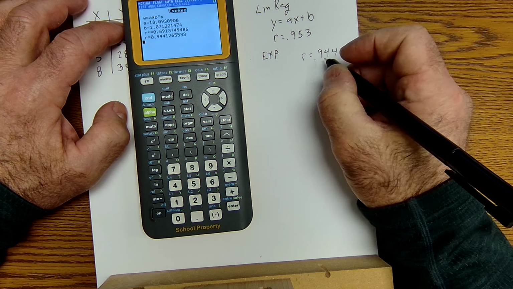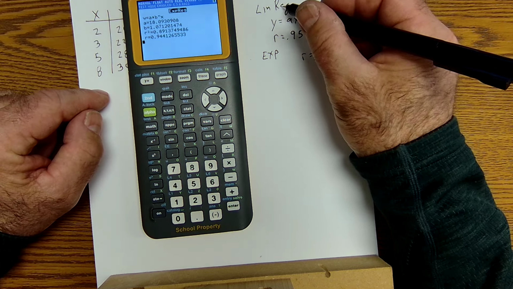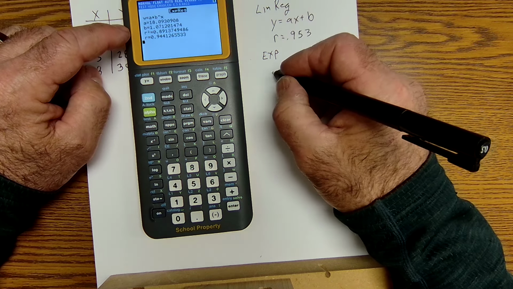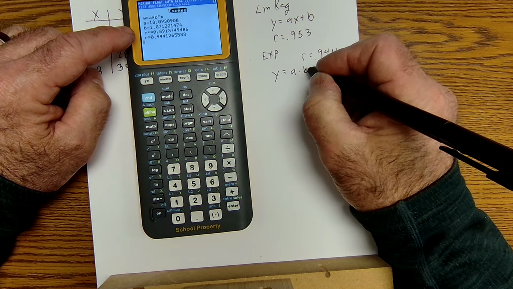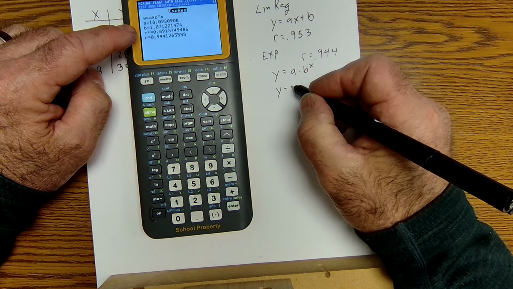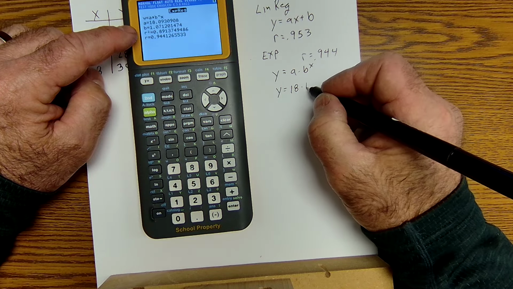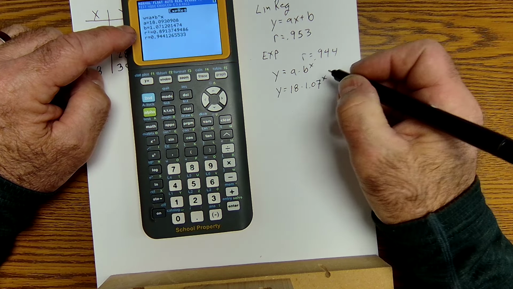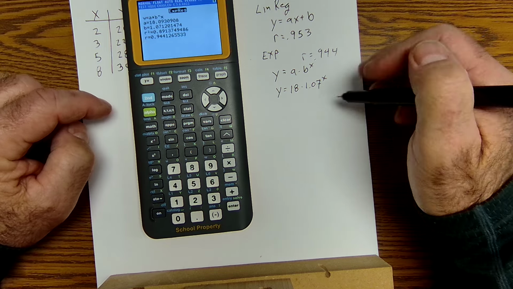Pretty good fit, but further from 1 than that. So linear so far is a better regression. The general equation here is y equals a times b to the x, where a is 18, so it would be y equals 18 times 1.07 to the x. That would be my general equation. That would be my specific equation.